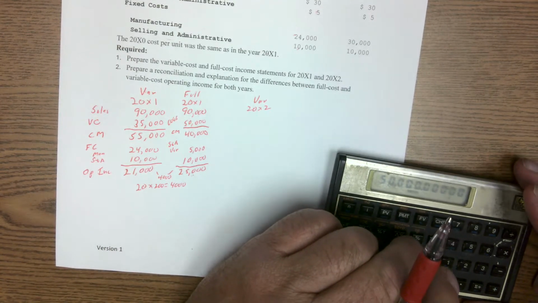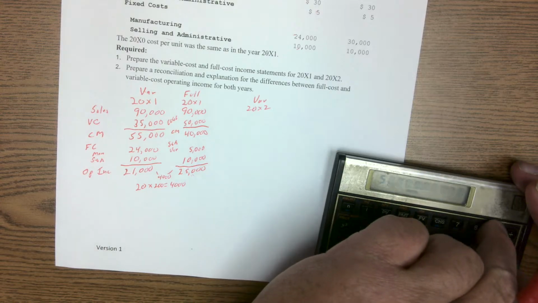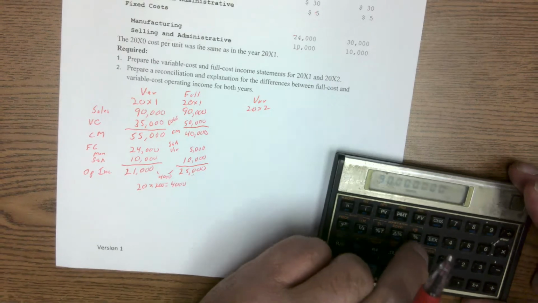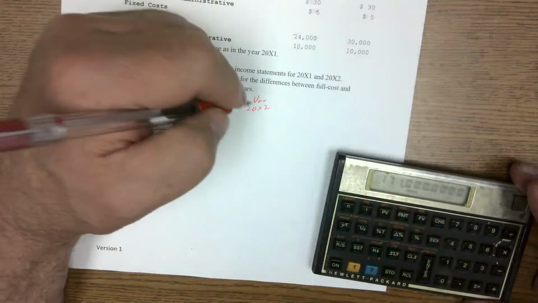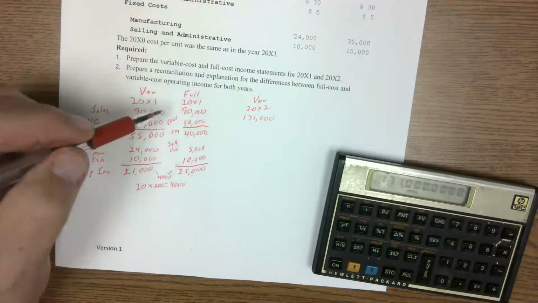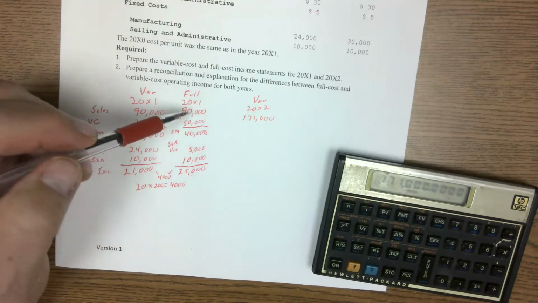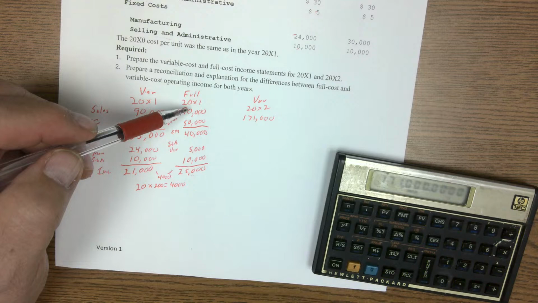So 1,900 times the selling price of 90 gives us 171,000, and that looks about right because 1,900 is almost double, not quite double, our 20X1 sales.